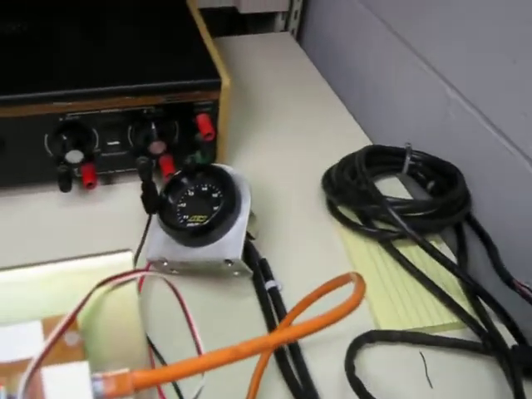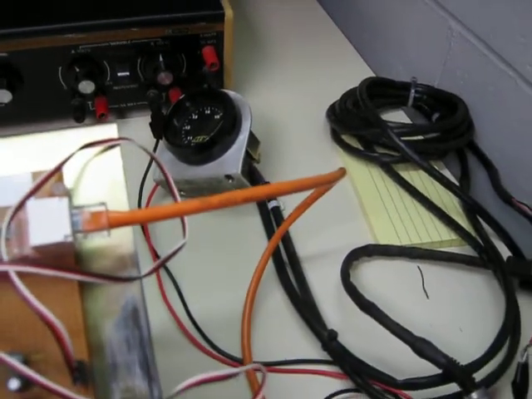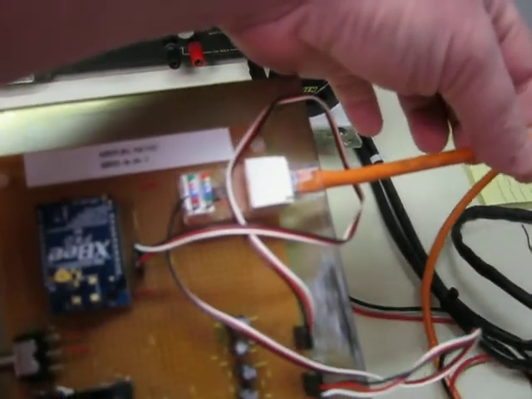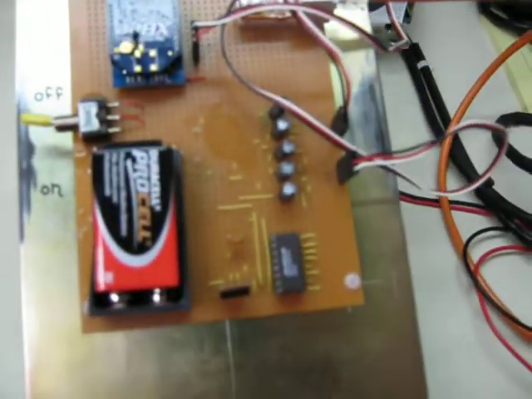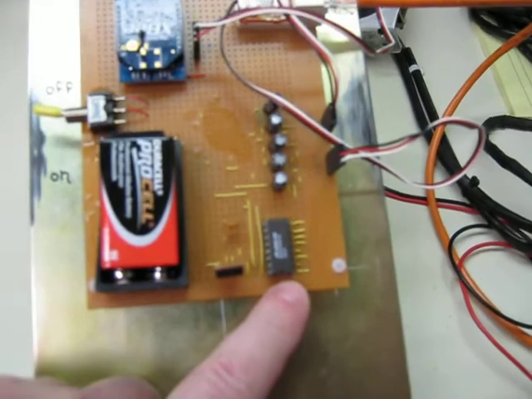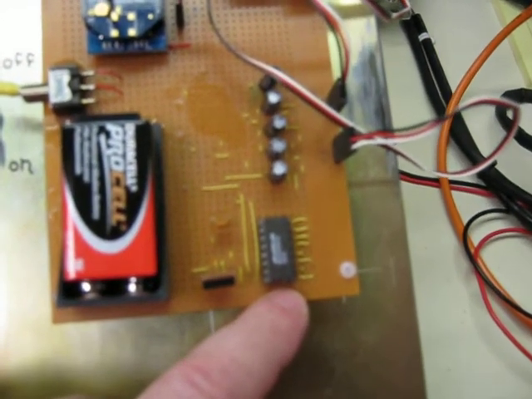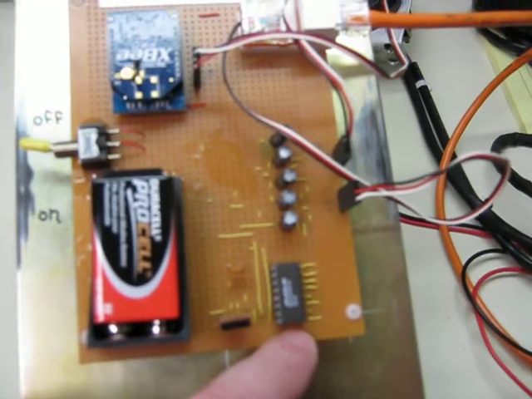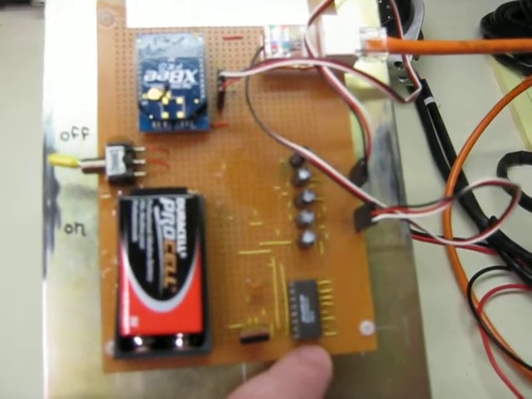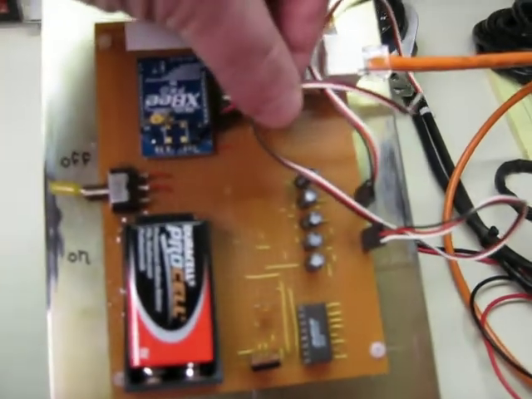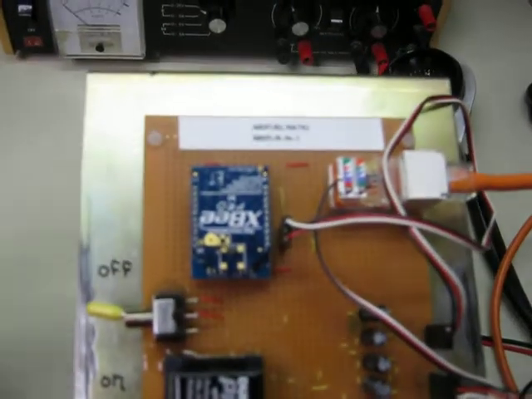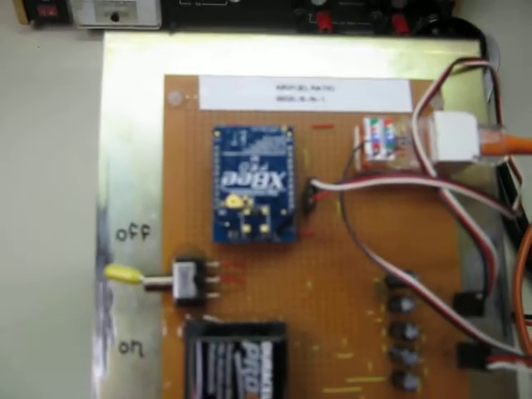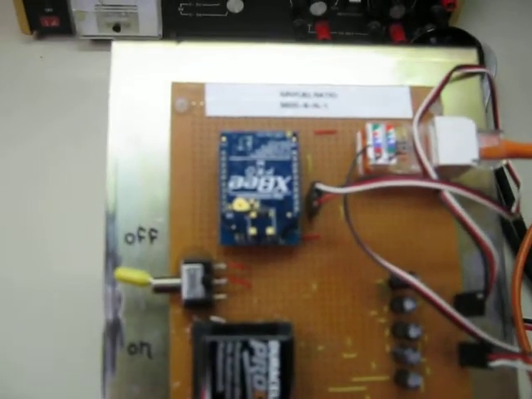So what we've done is we've taken that data leads, the transmit and ground, and we've inserted it here into our project board, which takes the data, RS-232 levels, and puts it into a MAX RS-232 IC, which converts that RS-232 data to TTL levels. The TTL levels are then inserted into this Xbee module using the ZigBee standard, and it transmits the data wirelessly at 2.4 gigahertz.